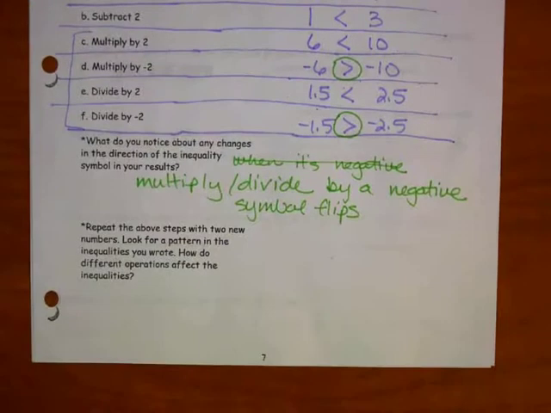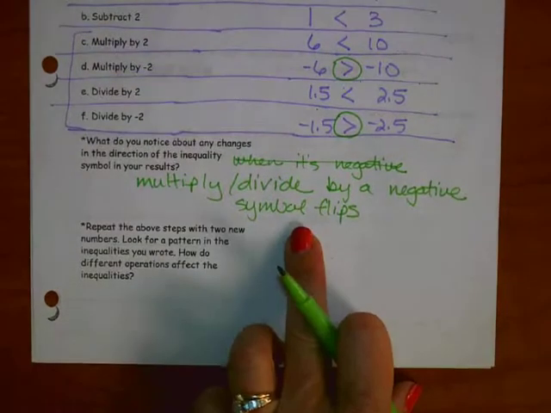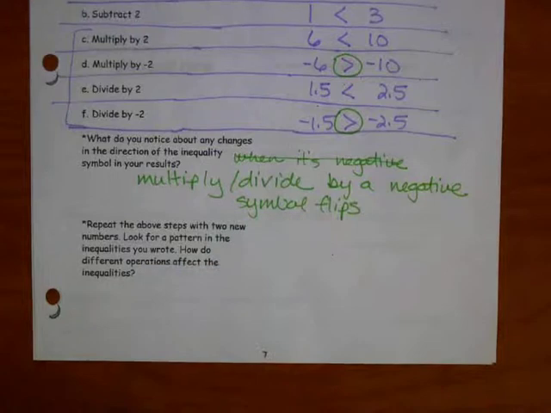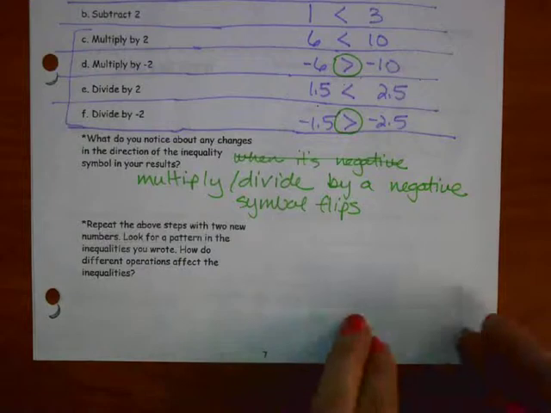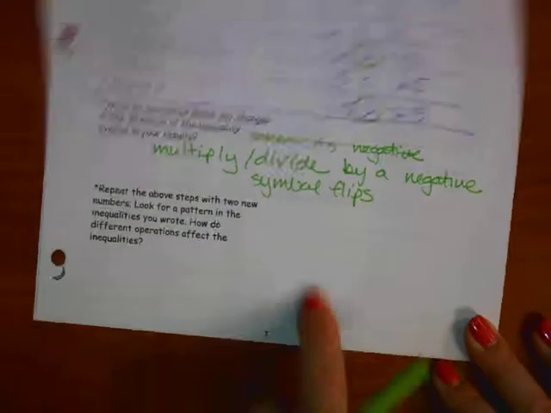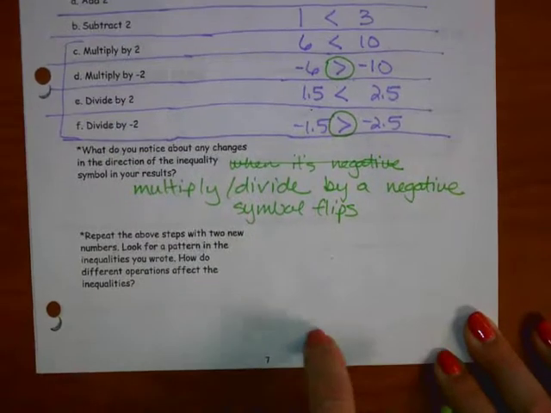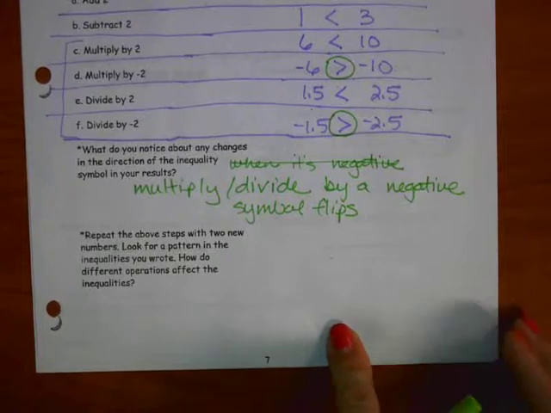Did it work for you guys? If you don't have this written down, write it down. If your wording is somewhat different, that's fine. Okay, cool. That's what we're going to talk about today. So turn the page. It should have happened the same for you if you did it with another set of numbers. You should have noticed the same thing. Okay?